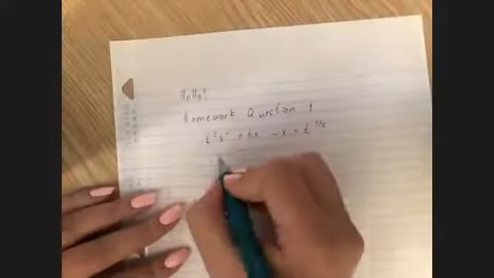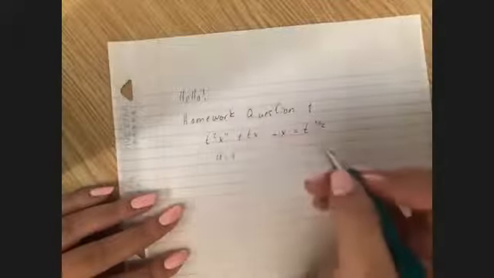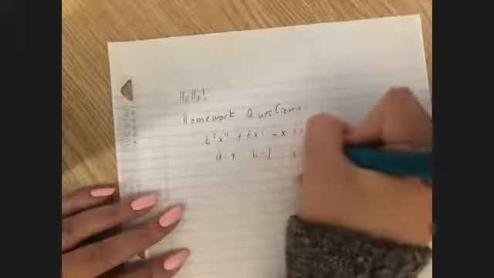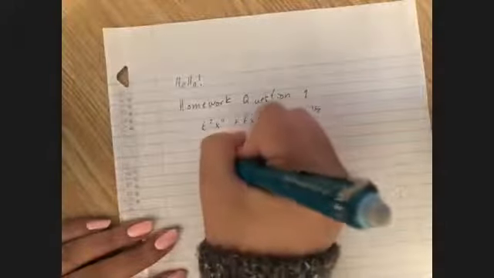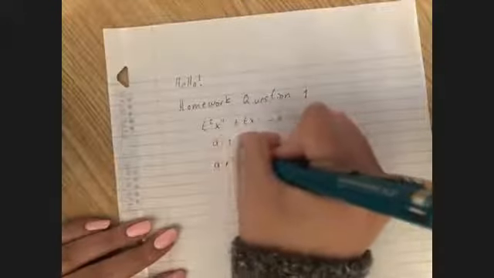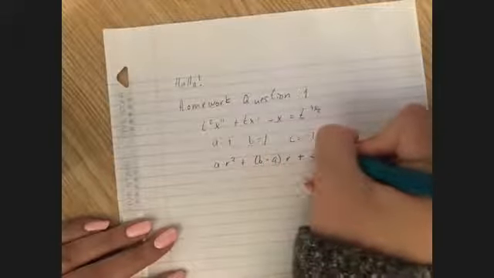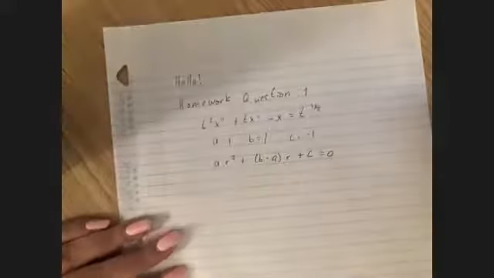So A equals 1, B equals 1, and C equals -1, right? So the equation is A r squared plus (B minus A) r plus C equals 0, and that's to solve for r.